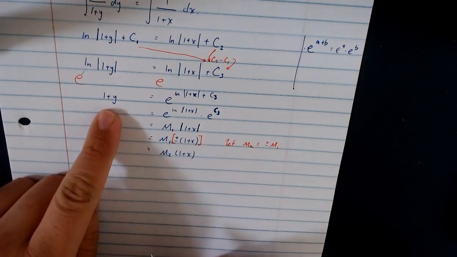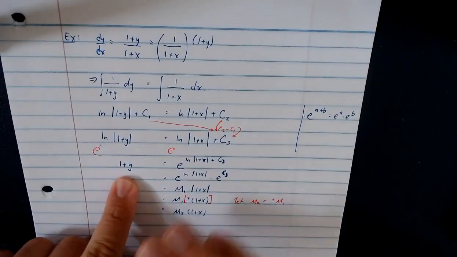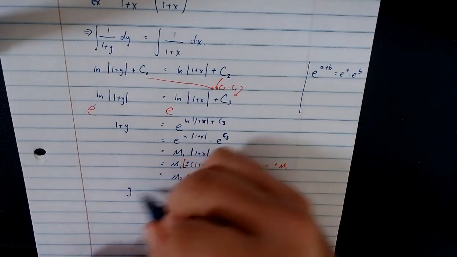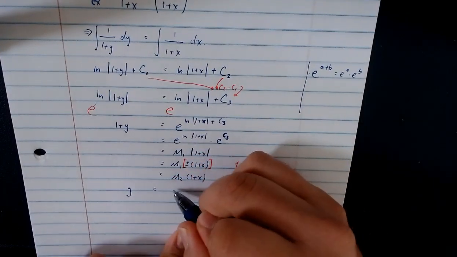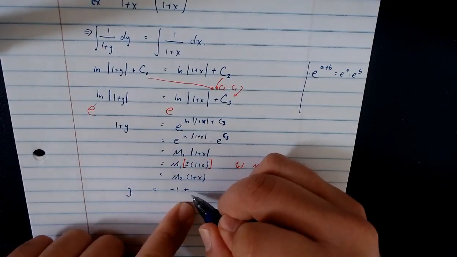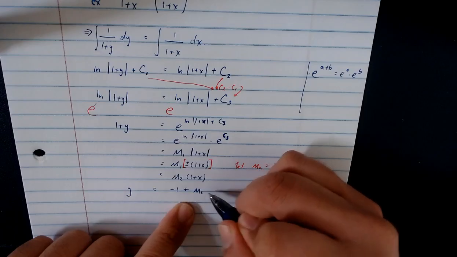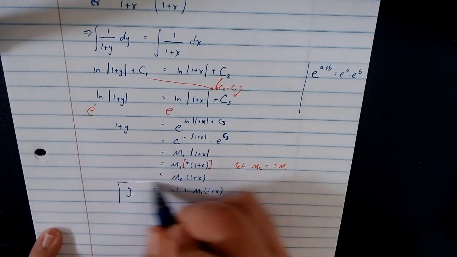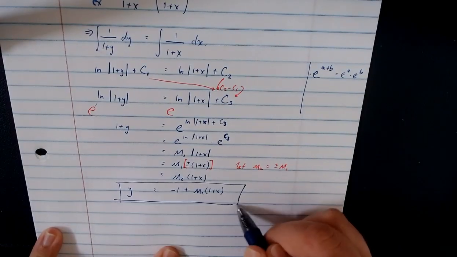And finally, we're trying to isolate y. We're trying to find a solution. We're trying to find what y is equal to. So subtract the 1 over, and you get y equals, let's see, I've got negative 1 now, plus your M2 times 1 plus x. And this is our family of solutions.